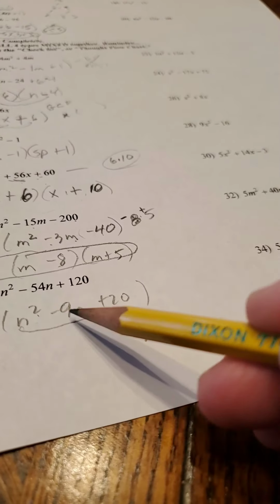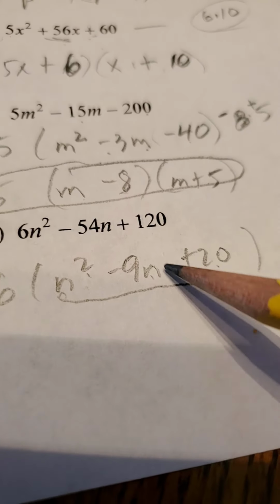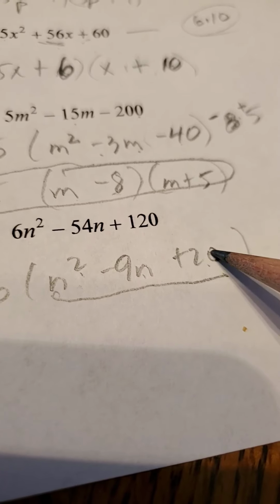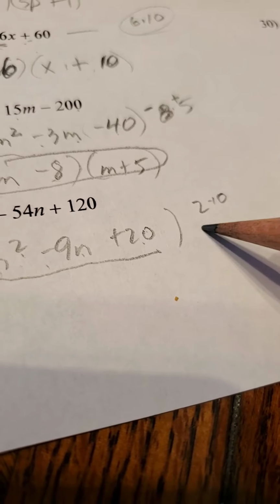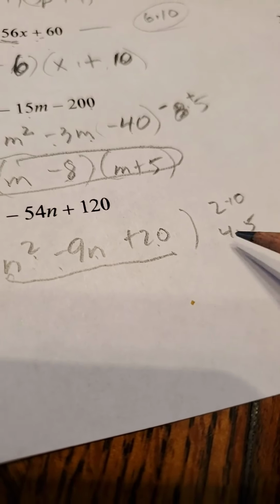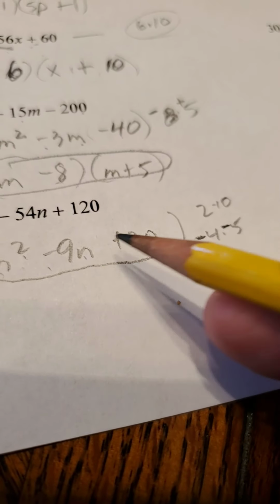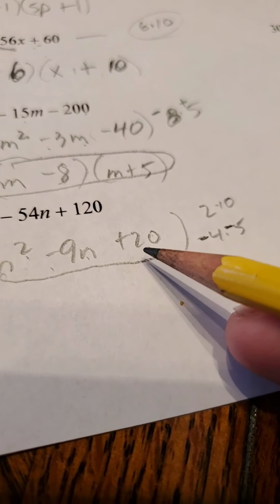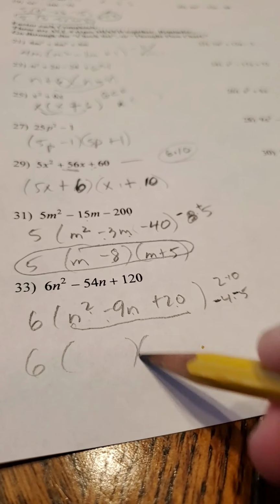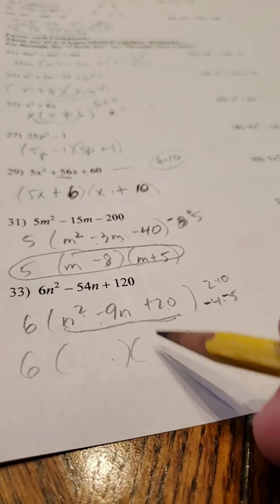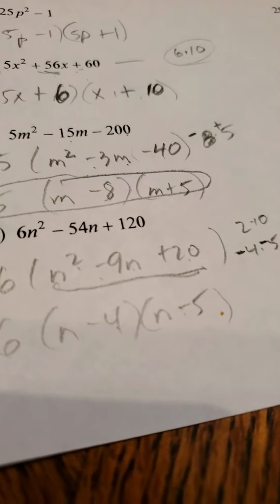Since we have an n squared, an n, and a number, it could be one of the math games. So I need to check, is there anything that multiplies to get 20 that'll add or subtract to negative 9? 2 and 10 doesn't, but let's check 4 and 5. If I make them both negative, that would give me negative 9 and it would give me positive 20. So this does factor again. So instead of stopping, I need to split this into two more parentheses of n and n, -4 and -5.